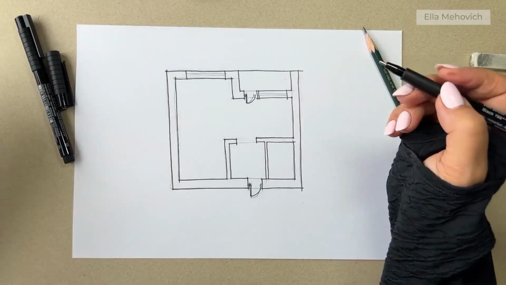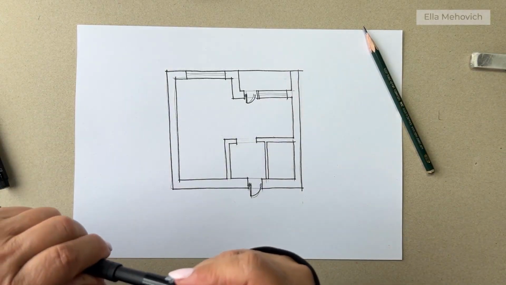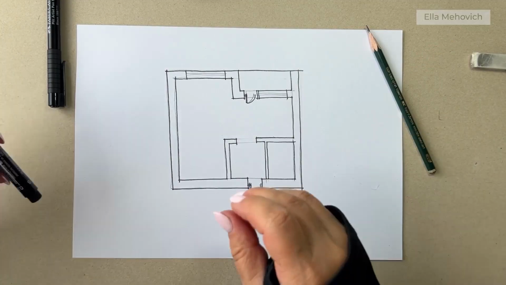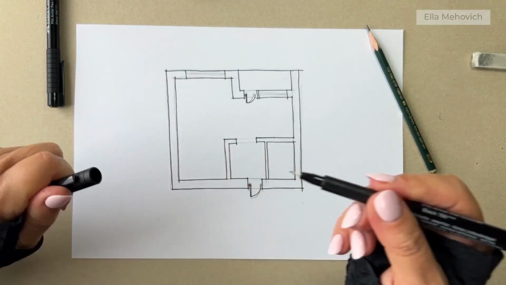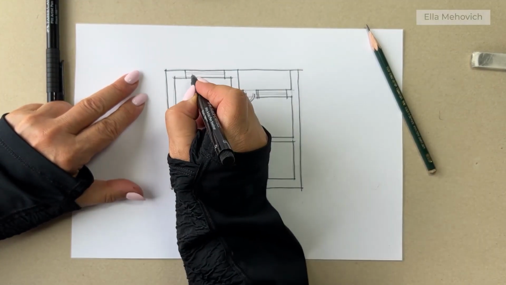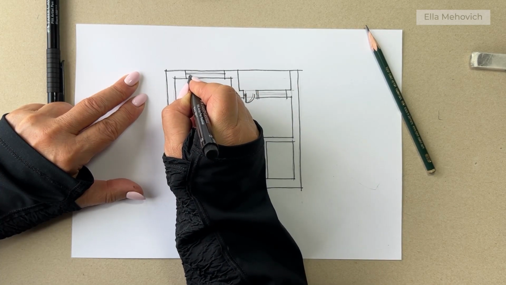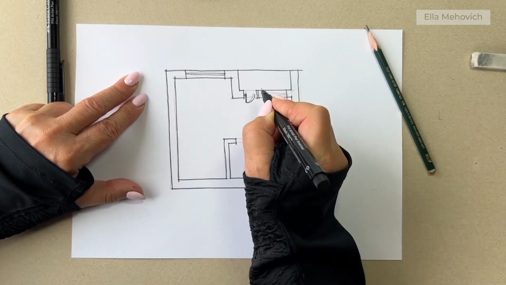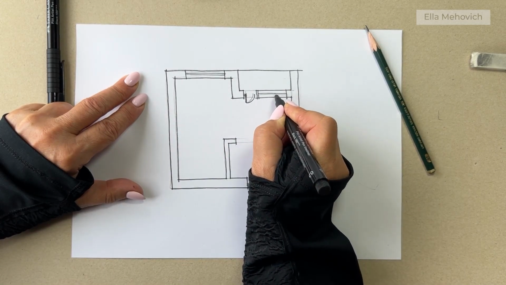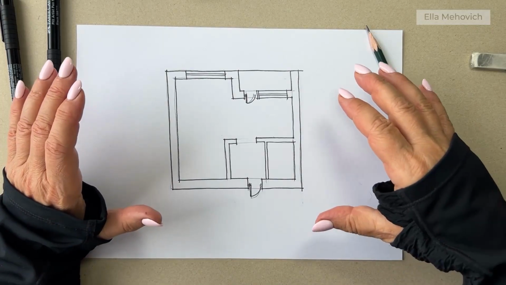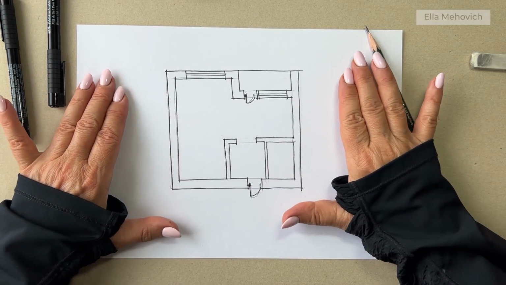For now, at this stage, we're drawing in a schematic manner by eye. I can use a thinner liner to make the window frames with a finer line. This is the schematic plan we have.